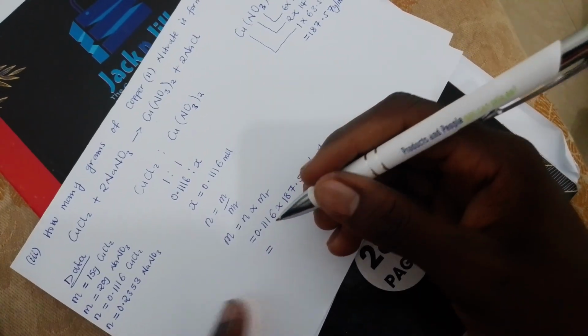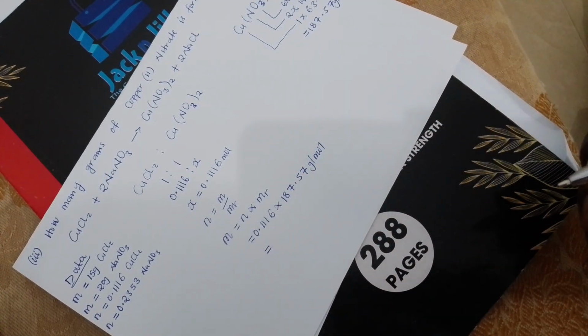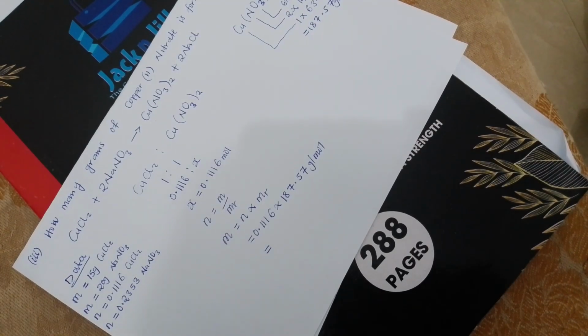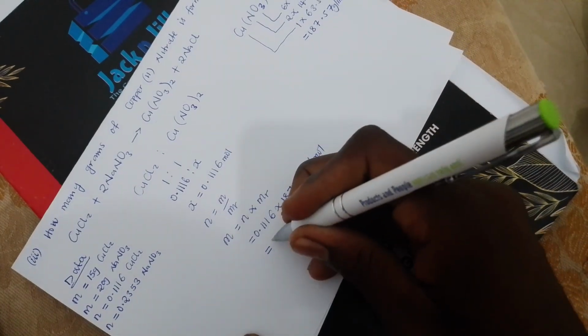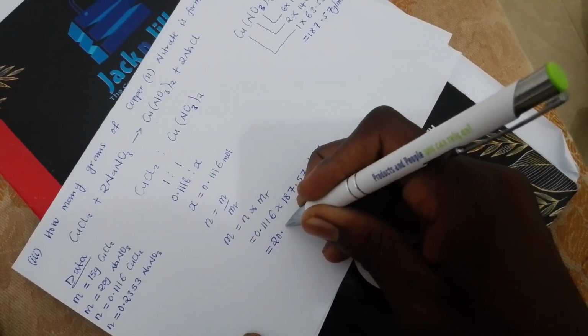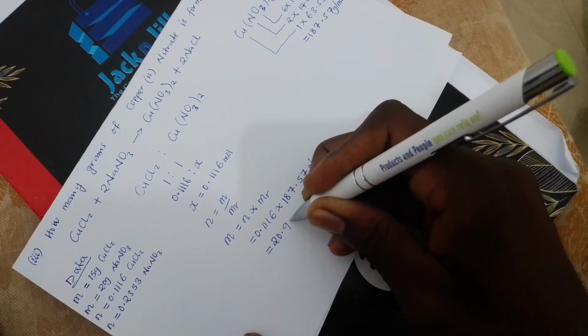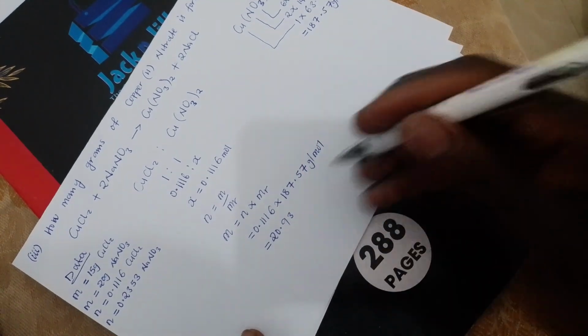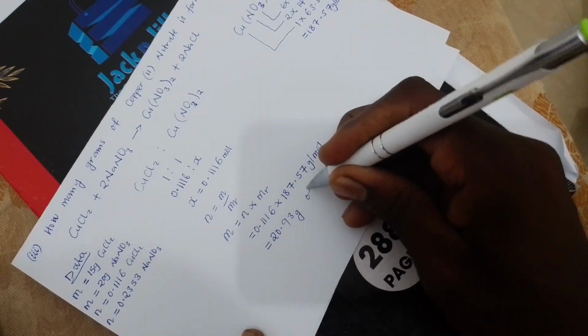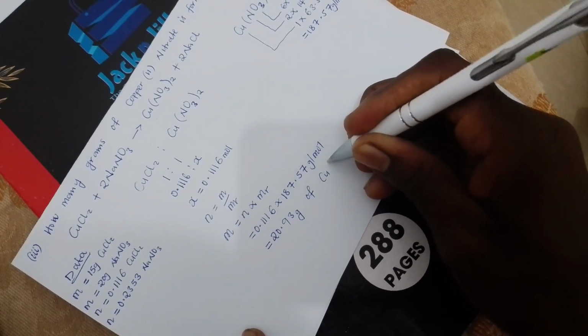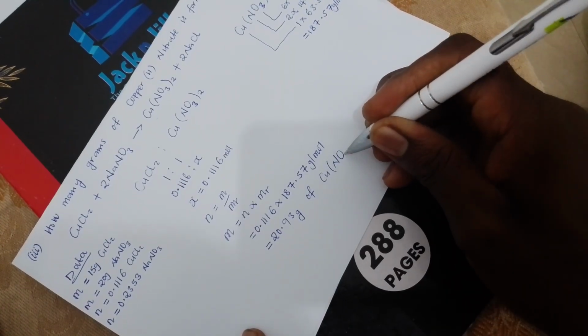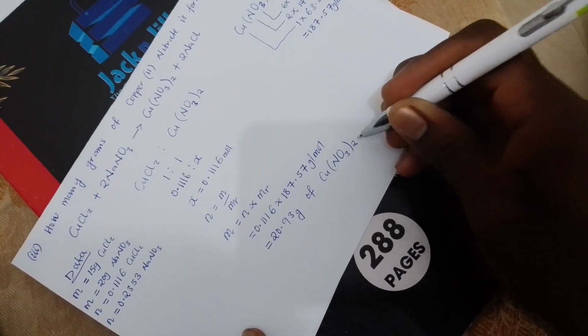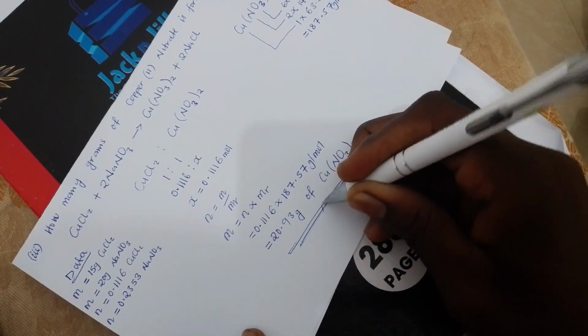So the number of grams, if I multiply with that, what am I having? I'm having 20.93 grams of what? Copper 2 nitrate. And you are done solving this question.